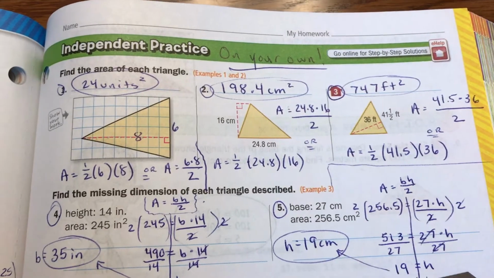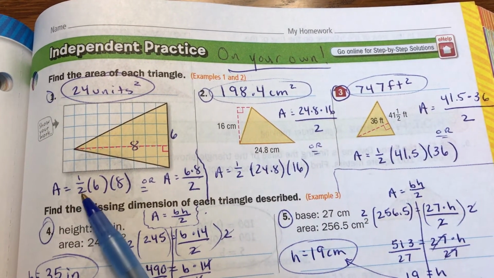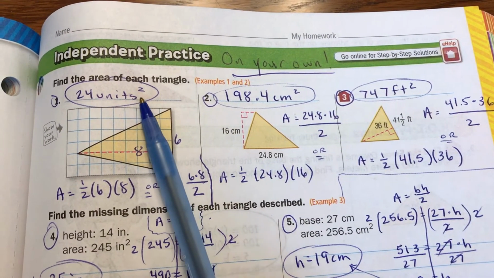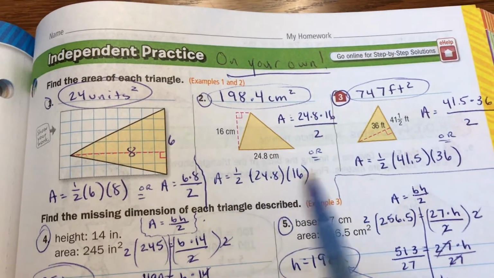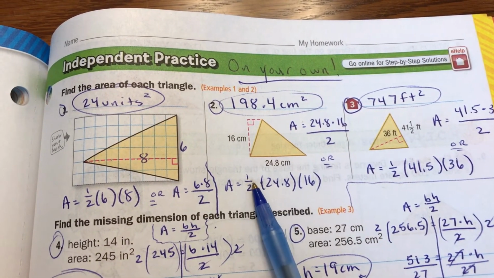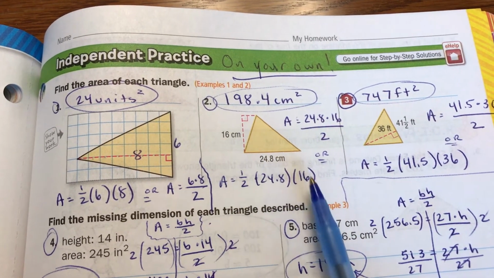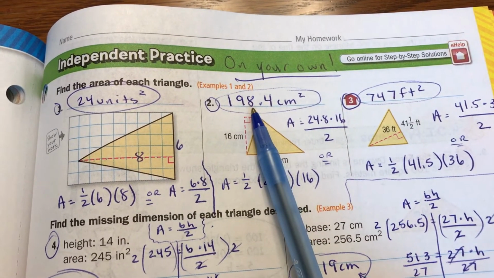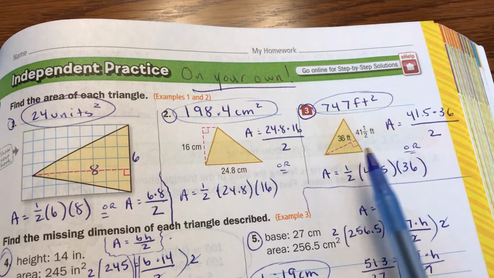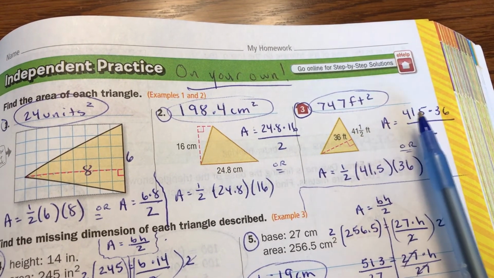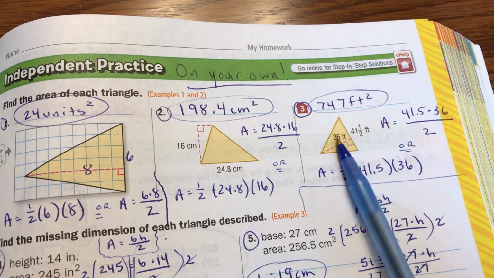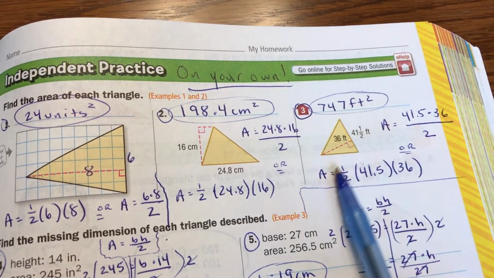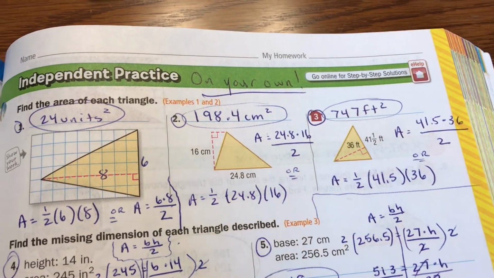All right, let's take a look at how to do these. You can either put in half times 6 times 8, base times height, or 6 times 8 divided by 2, and then you get 24 square units. Here in the calculator, I did half times 24.8 times 16, or you can do 24.8 times 16 divided by 2, and you get 198.4. Here I plugged into the calculator, we had 41.5, so I wrote it 41.5 times the height divided by 2, or half times 41.5 times 36. So either way, you get 747 square feet.